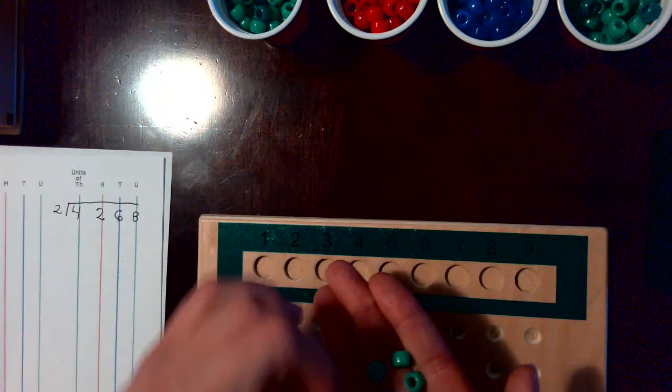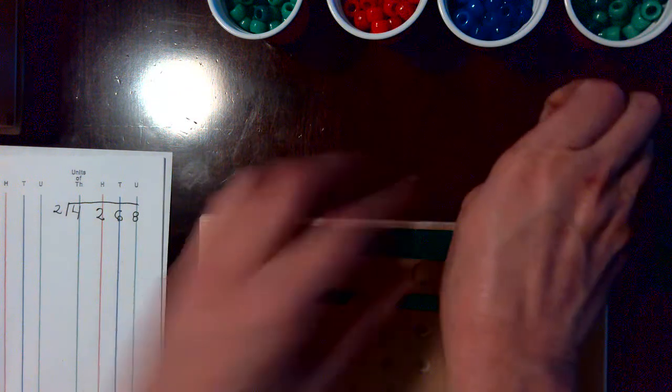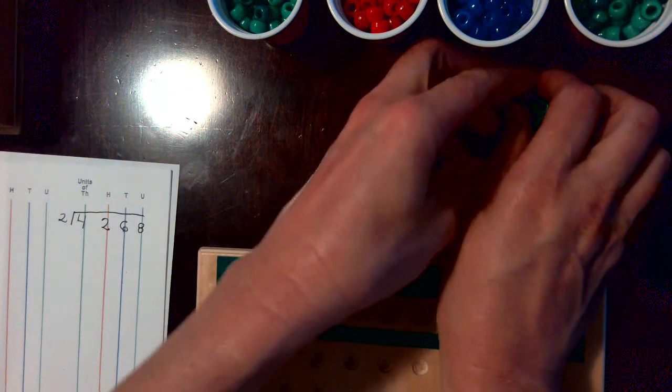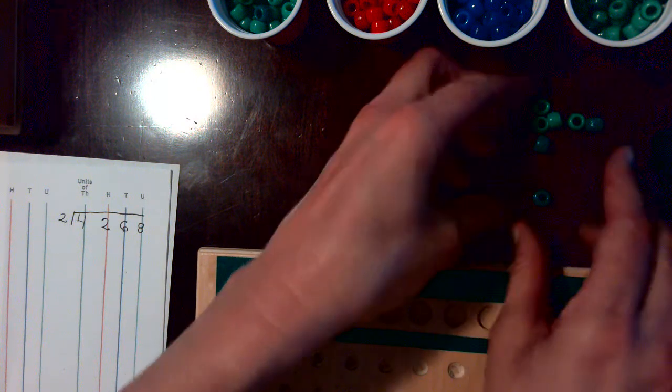1, 2, 3, 4, 5, 6, 7, 8. And there should be a container, but I don't have one, so I'm just going to set them down right here.